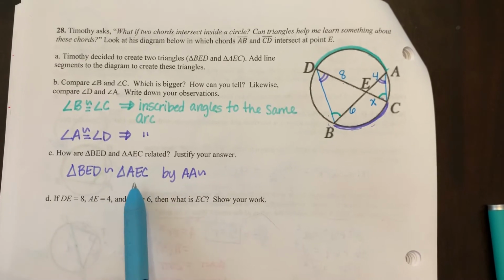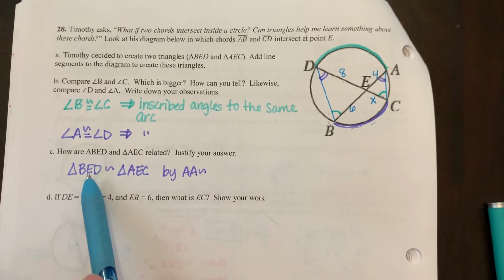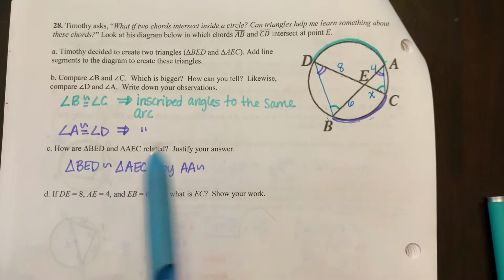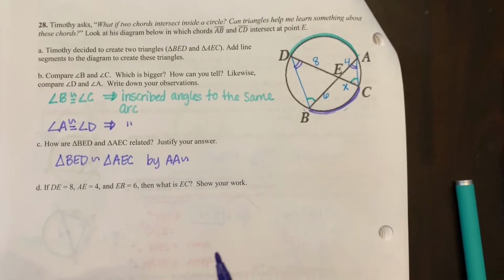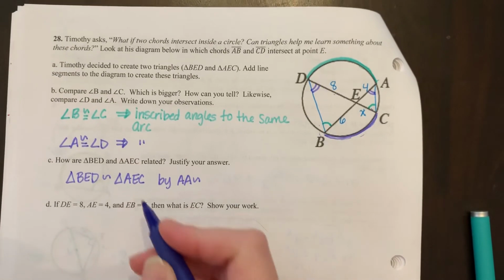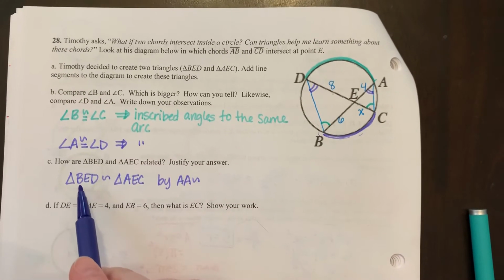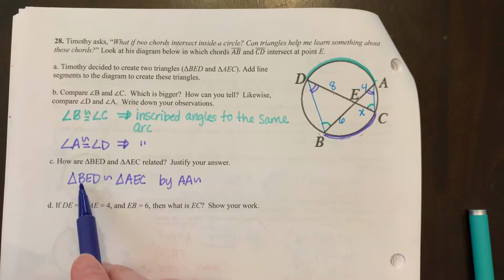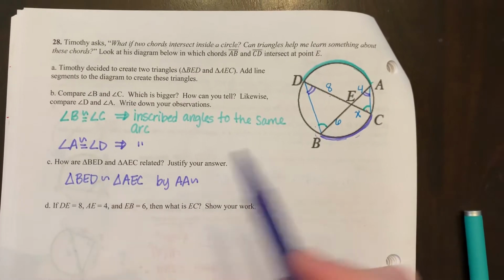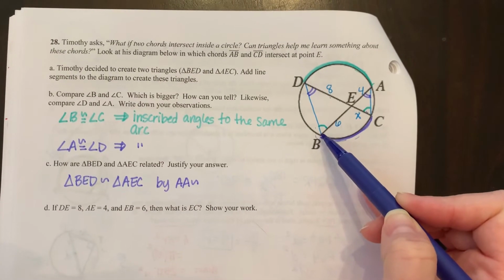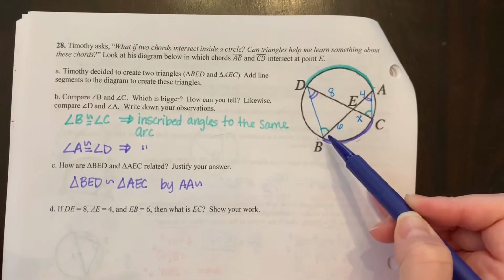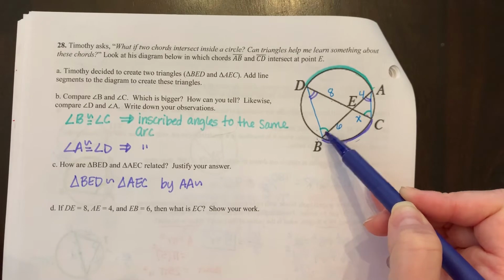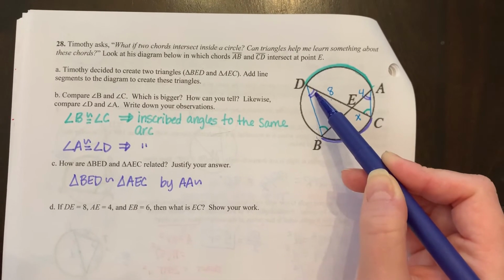So we actually need to go back to part C for a moment. I guess this is what happens when we're winging it, guys. When we set up our similarity statement and I said triangle BED, if I go to our diagram, I go from B to E to D. So this goes from my green angle to no angle to my purple angle.